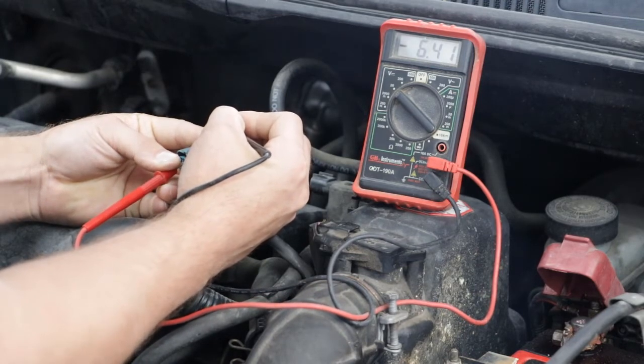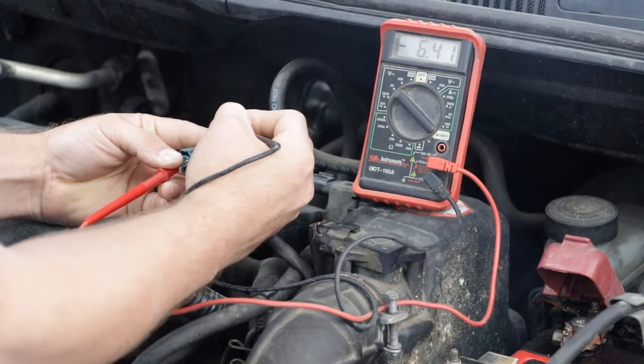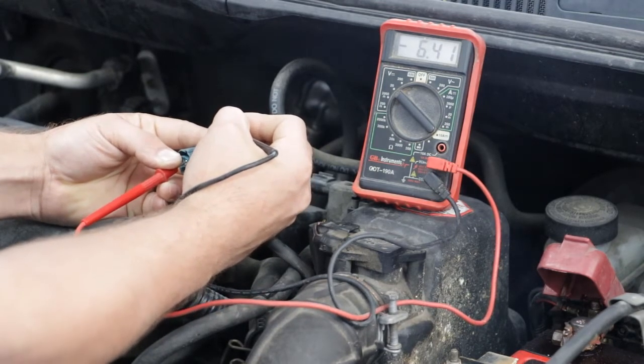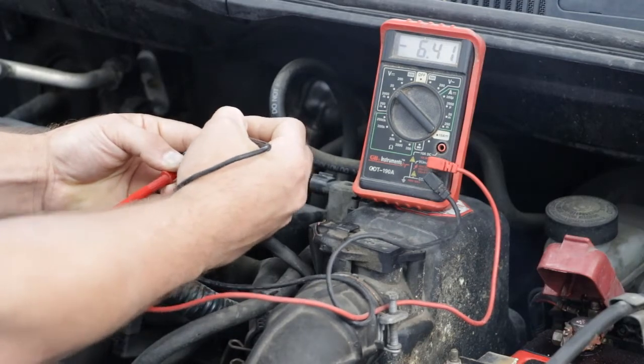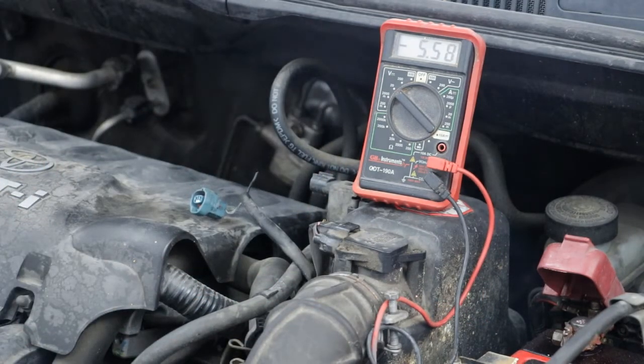So it's showing 6.4, which is definitely really low for that, or maybe the right amount actually. But anyways, we're showing a 6.4 voltage, which means the computer is sending the signal to the solenoid to activate, but because of the ripped cable, the solenoid isn't working.